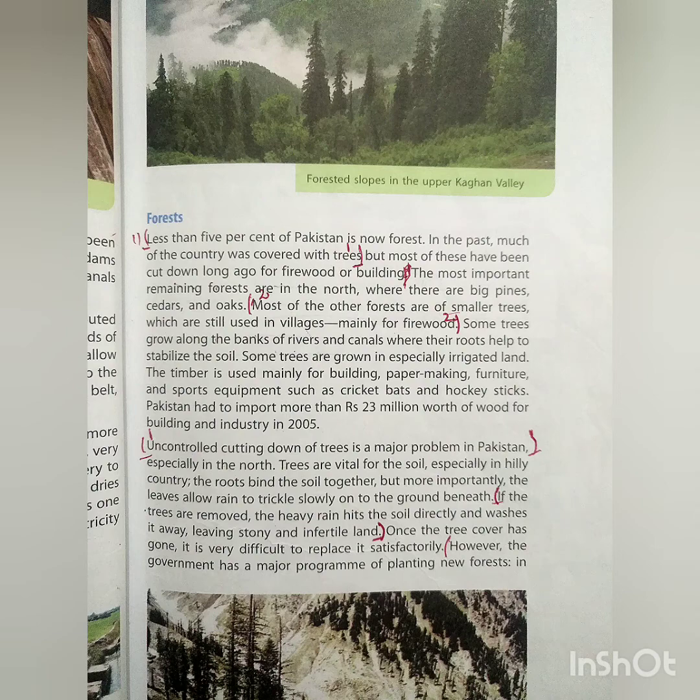Cutting of trees is a major problem in Pakistan, especially in the northern areas, because when it rains there, the roots of the trees help the soil stick together, and the rain does not directly hit the soil because of the leaves of the trees, and this is how the soil remains fertile.